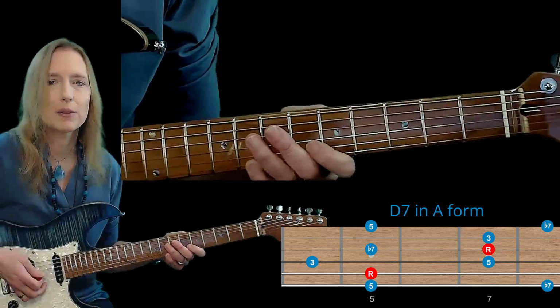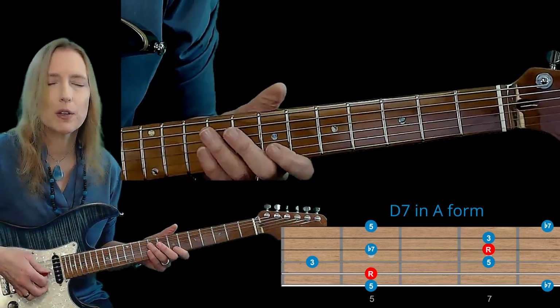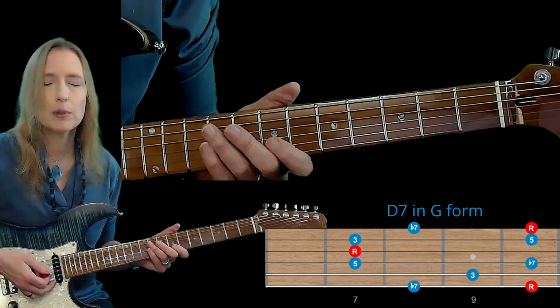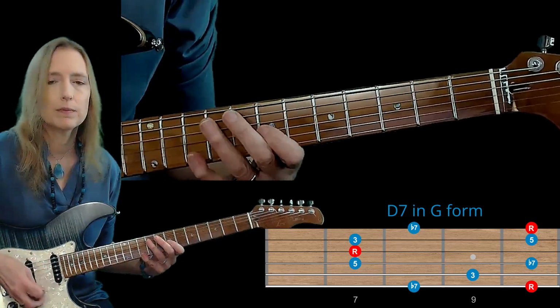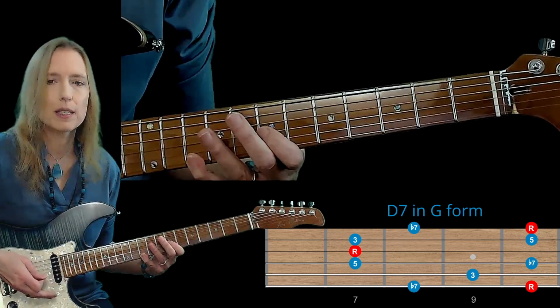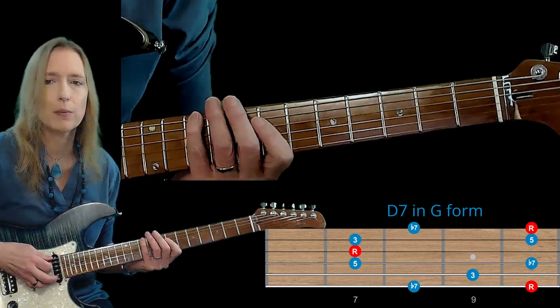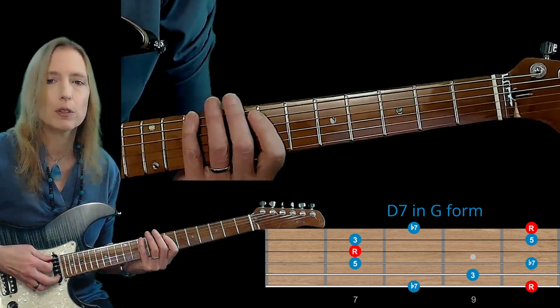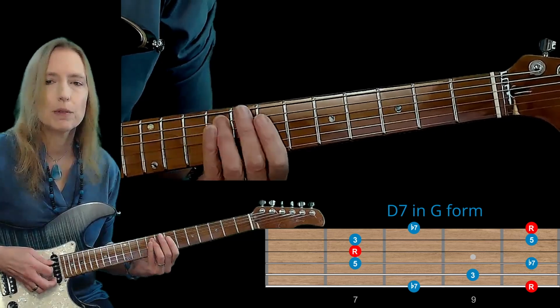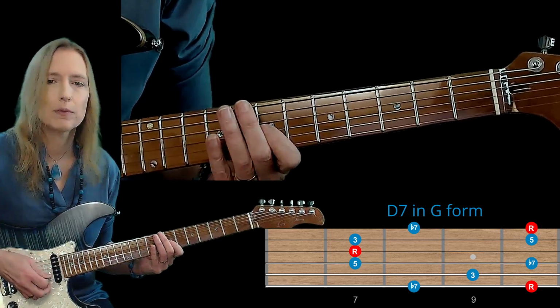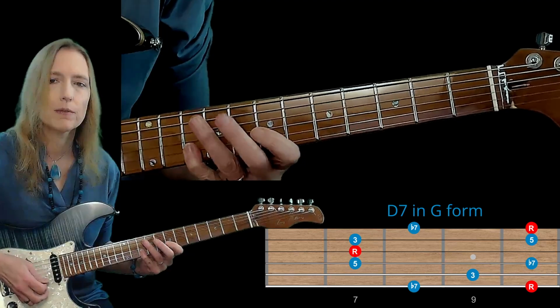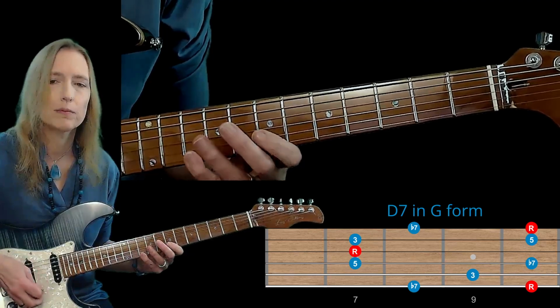Next, we're on to the G form of the arpeggio. So the octave shape looks like this. Those are the notes D. And now for the arpeggio, starting on the 6th string on the root: root, 3rd, 5th, flat 7, root, 3rd, 5th, flat 7, root.